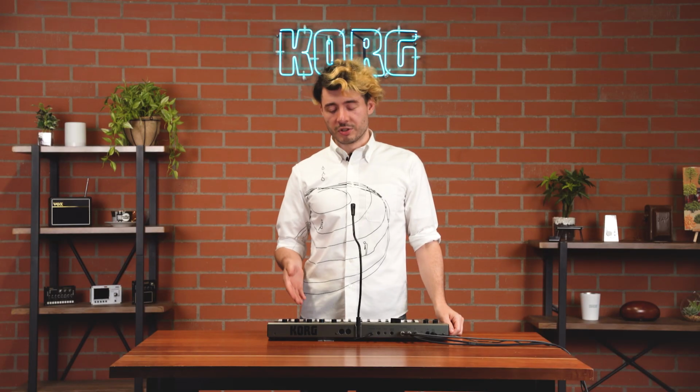I've already got the effect installed on this microKORG2, so let's see how it sounds.